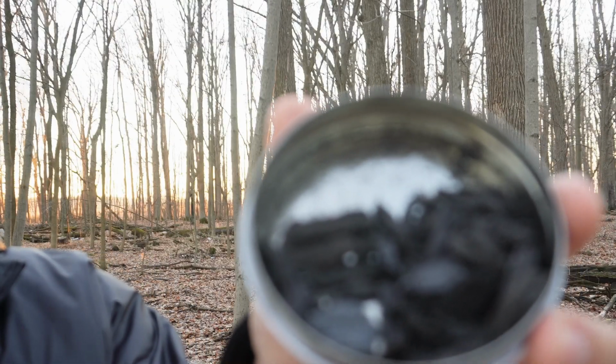I was looking around in the area today. I can't quite find anything that's going to be real ideal to show you that, but I do have some charred material in a tin that usually lives in my pack. Let me get this focused in here.